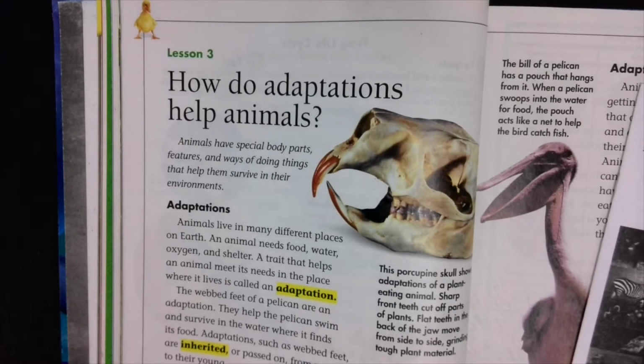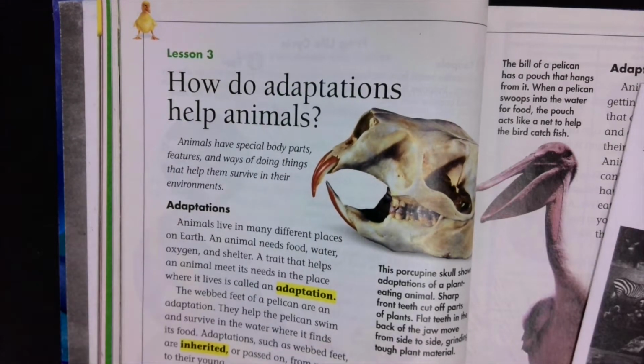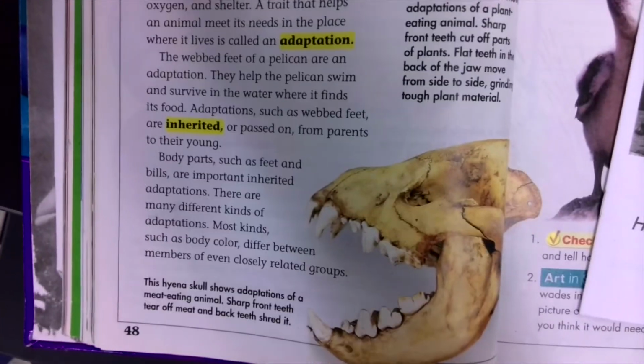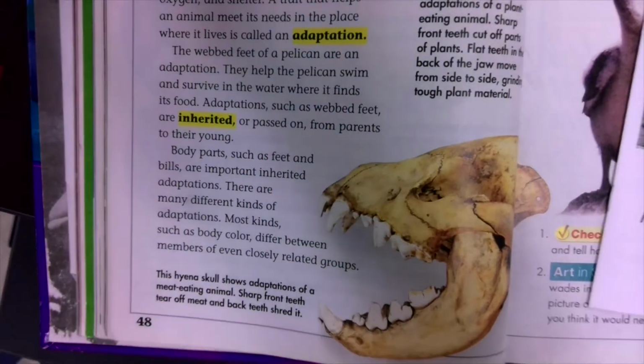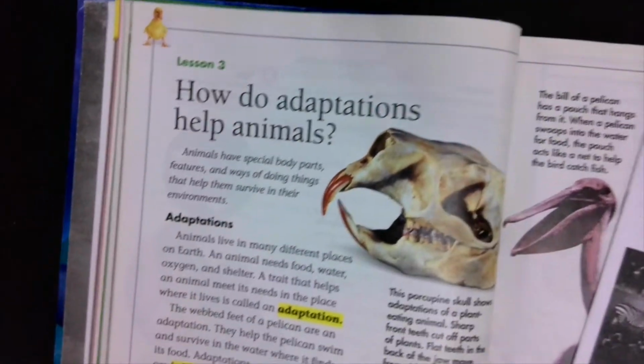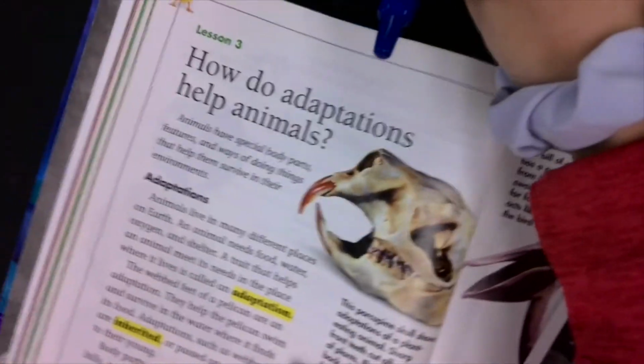Third grade, today in science, we are starting lesson 3. Lesson 3 is talking about adaptations. You're going to need your book. We're on page 48. See at the bottom, page 48. Focusing on those adaptations that animals have.